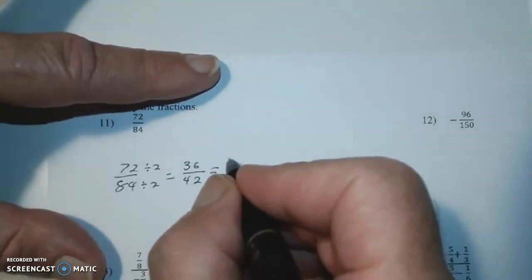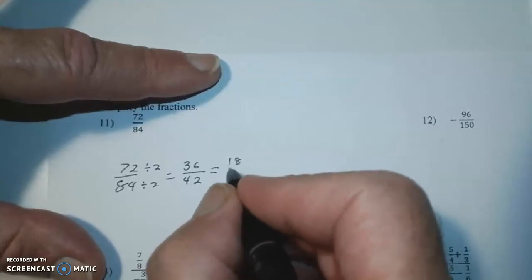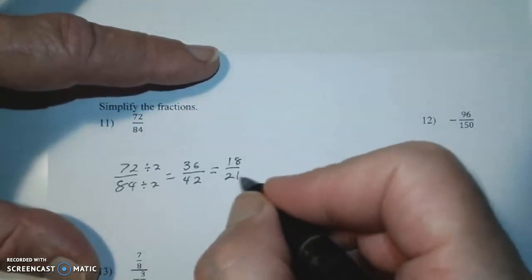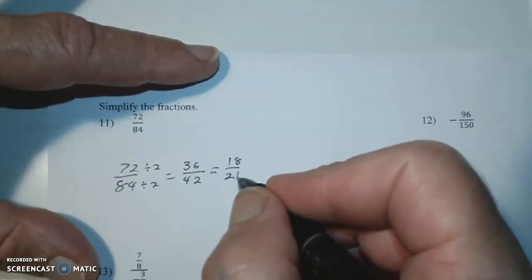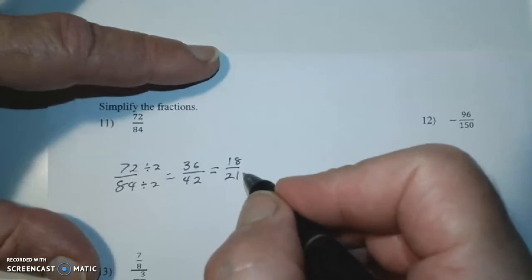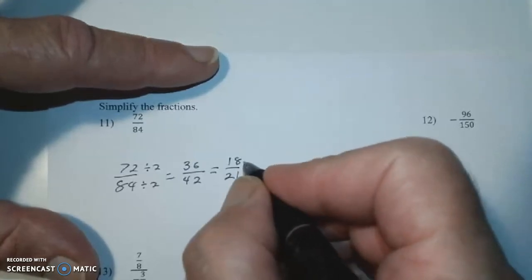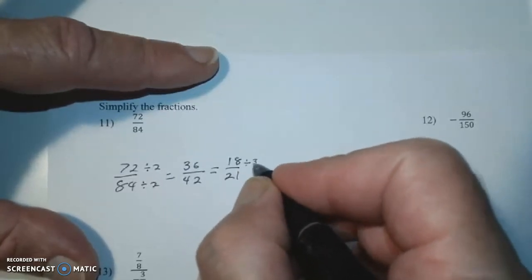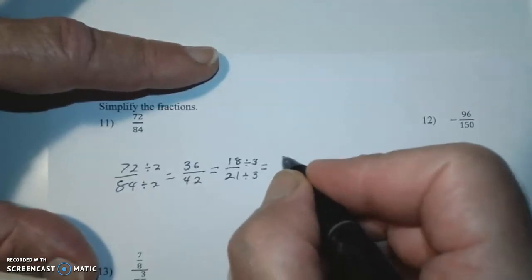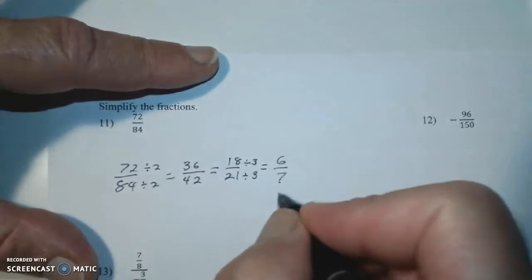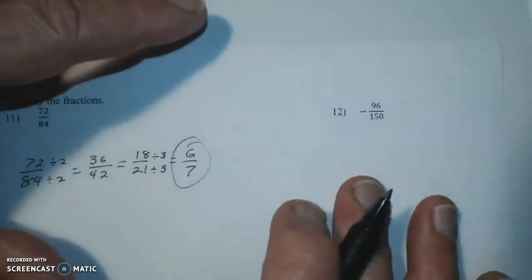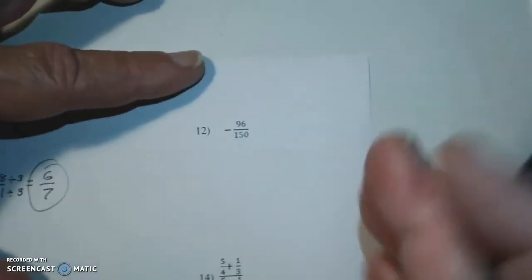So it's going to be 18 over 21. Okay, this time they're not divisible by 2, but 18 is divisible by 3. 21 is divisible by 3. We can divide them by 3. And then you're going to get 6 over 7, and that is your answer. 6/7 when it is reduced.